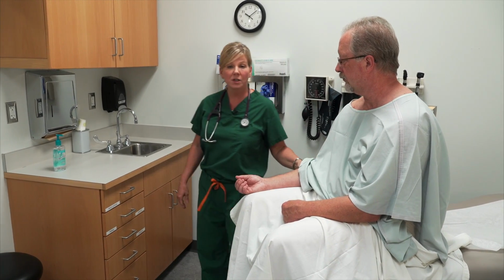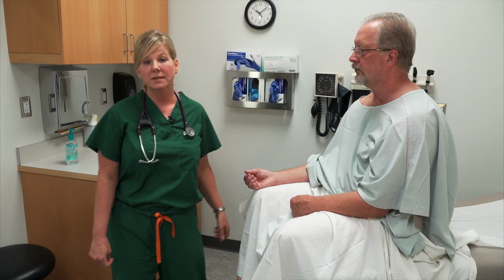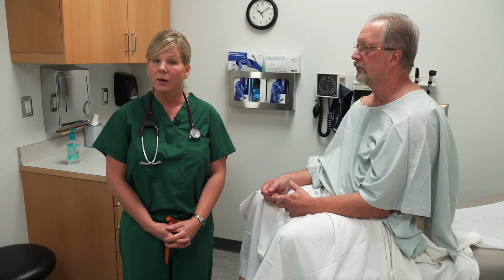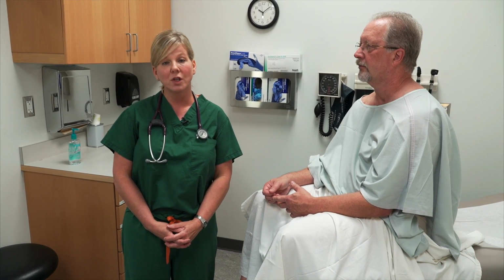We would complete this portion of the exam on the other side in both the axilla and near the elbow. This now completes our lymph node exam as well as our general survey exam.